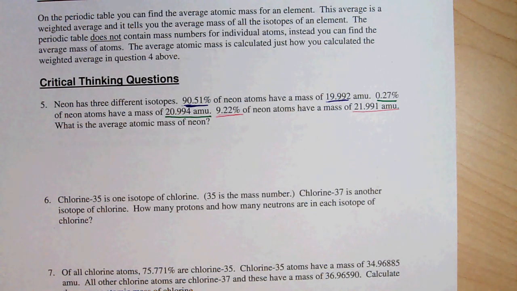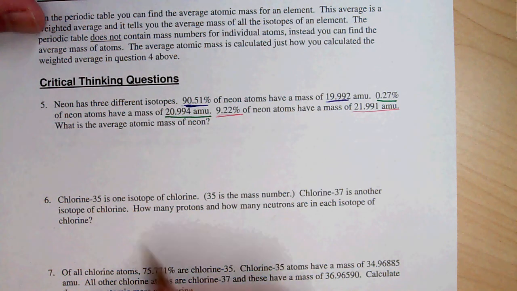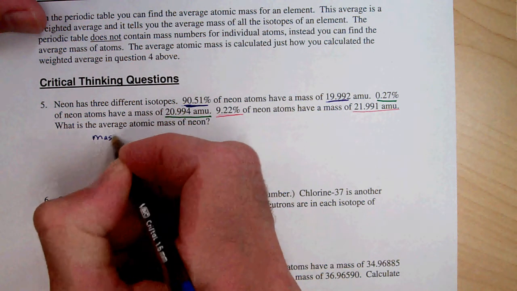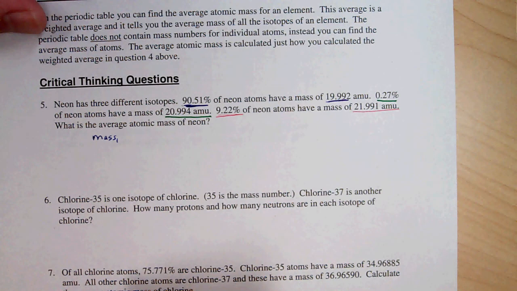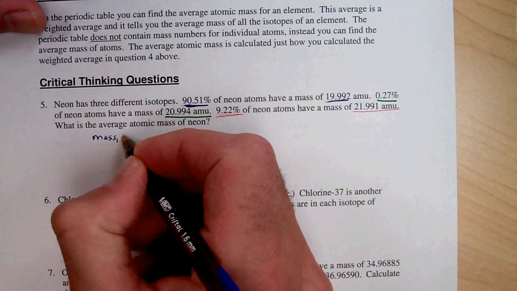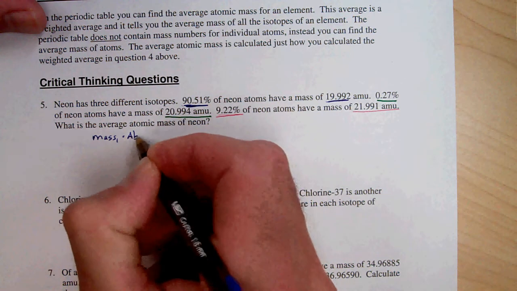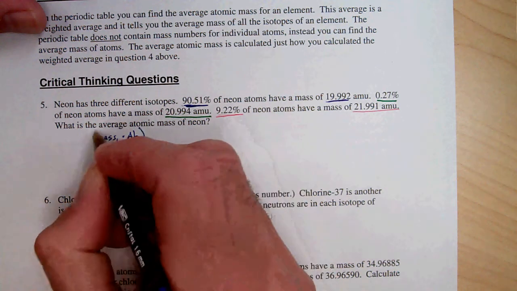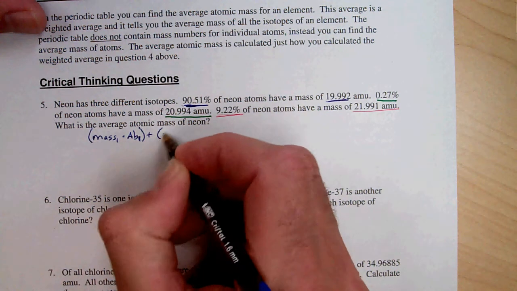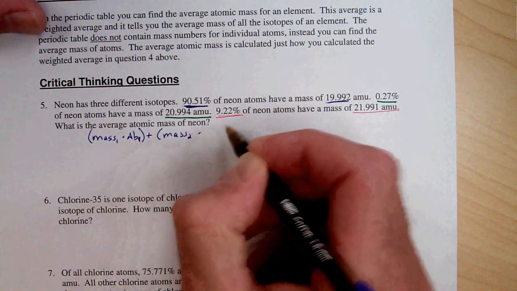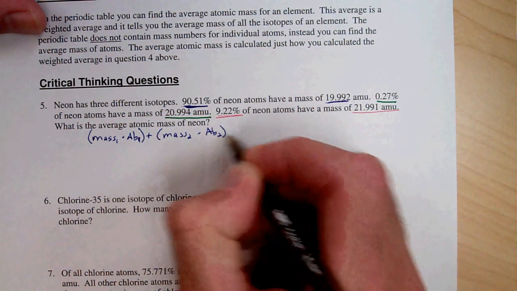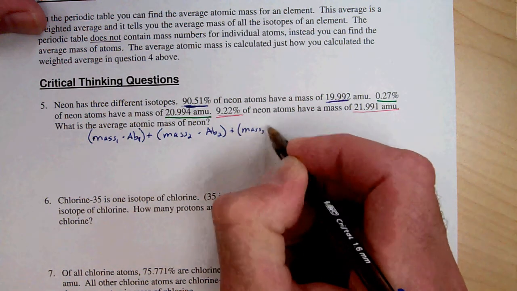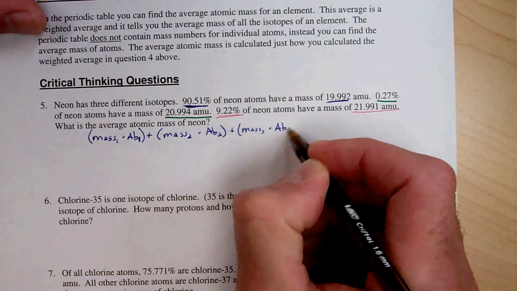So what we're going to need to do is to set up our equation where we use the mass of our first isotope times the abundance. I'm just going to abbreviate AB. That's abundance of our first isotope. We're going to multiply those together and add them to the mass of our second isotope times the abundance of our second isotope, and add that to the mass of our third isotope times the abundance of our third isotope.